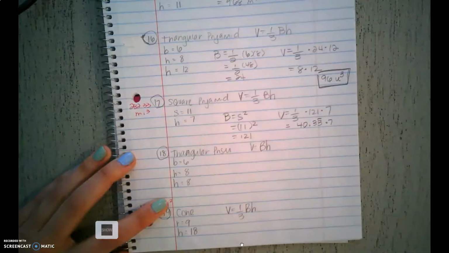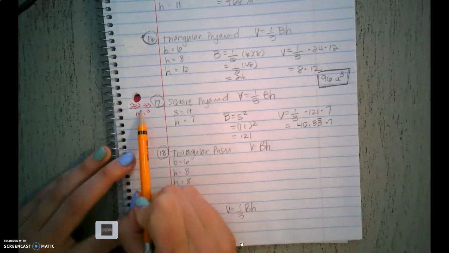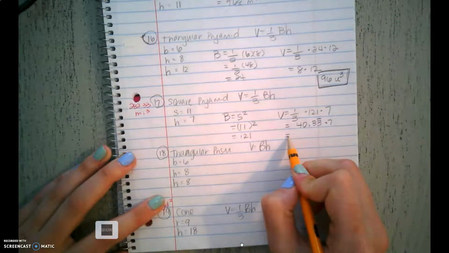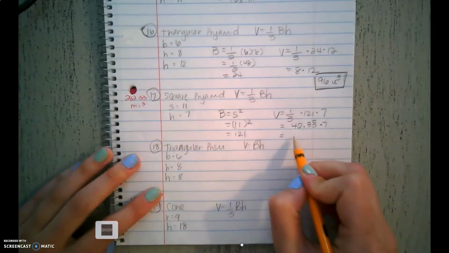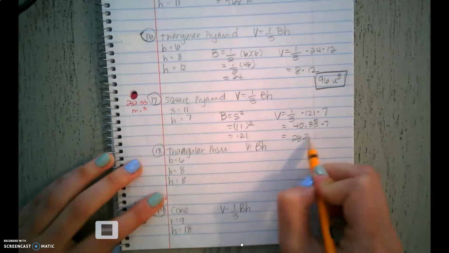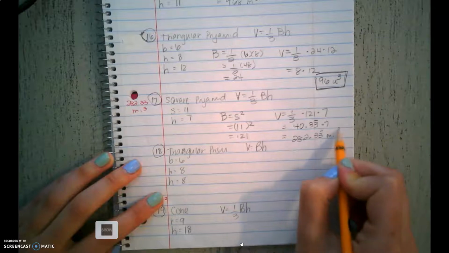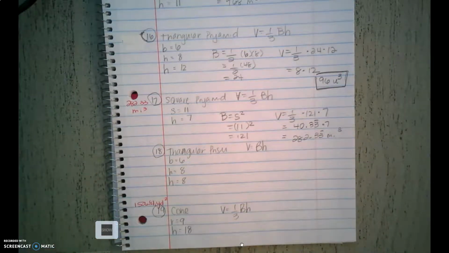And if I multiply that by 7, I do get 282.33, or 33 hundredths. So remember on your test that you pay attention to the rules of rounding. That's just a general life skill. You need to pay attention to the rules of rounding.